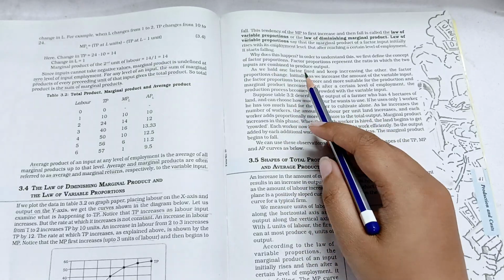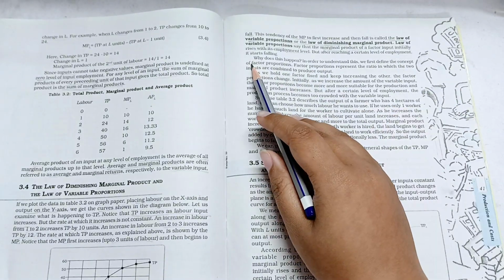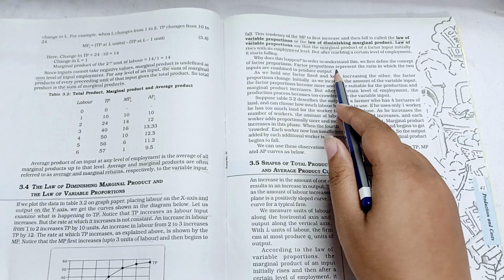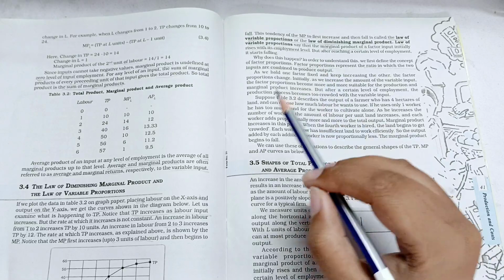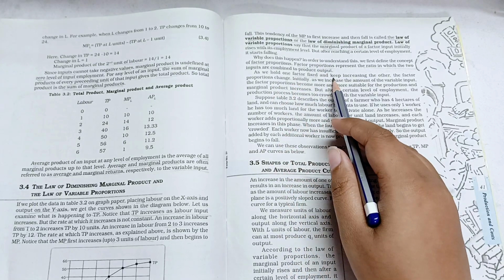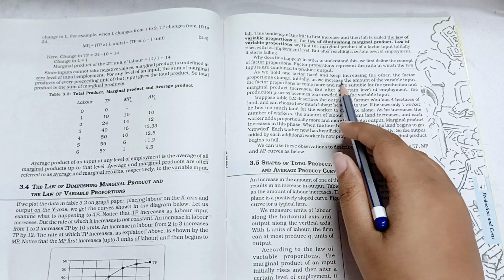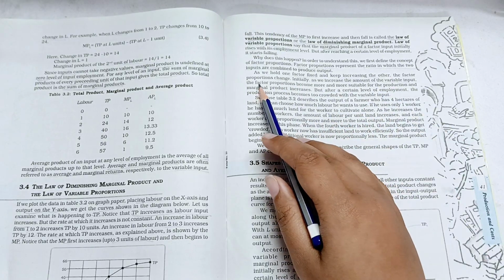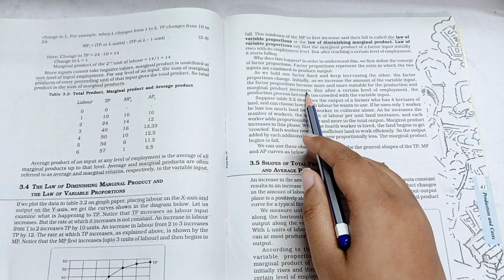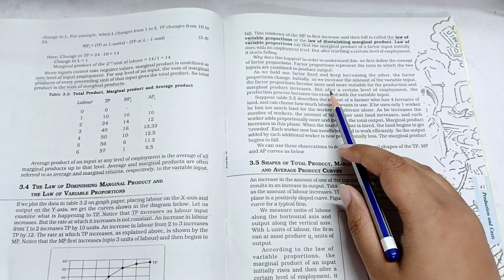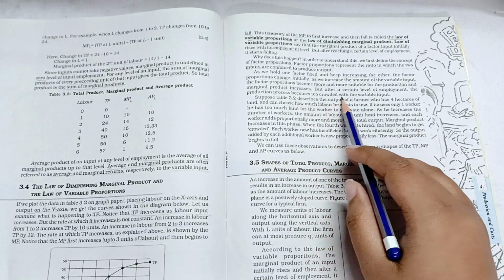Why does this happen? In order to understand this, we first define the concept of factor proportions. Factor proportions represent the ratio in which the two inputs are combined to produce output. As we hold one factor fixed and keep increasing the other, the factor proportions change. Initially, as we increase the amount of the variable input, the factor proportions become more and more suitable for production and marginal product increases. But after a certain level of employment, the production process becomes too crowded with the variable input.